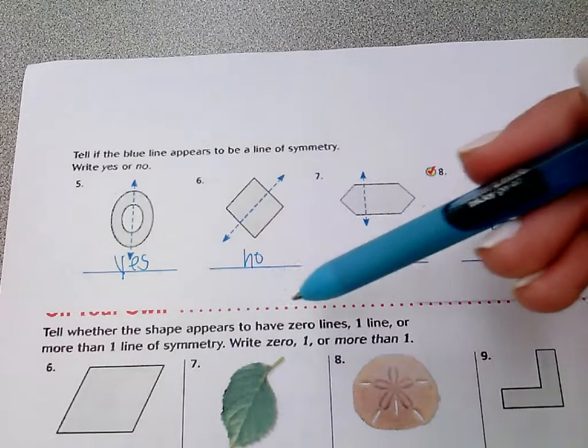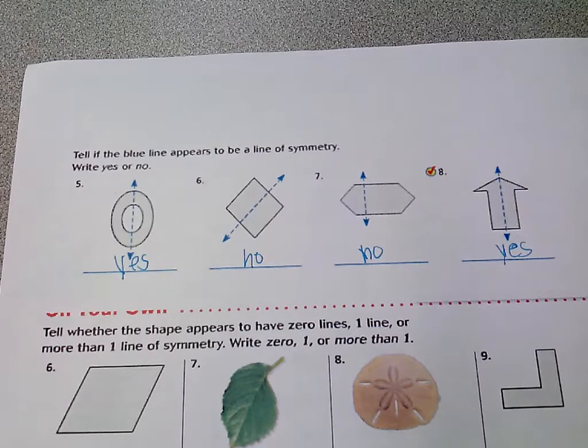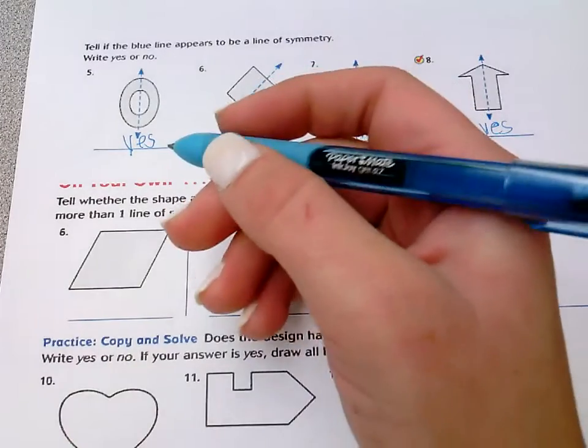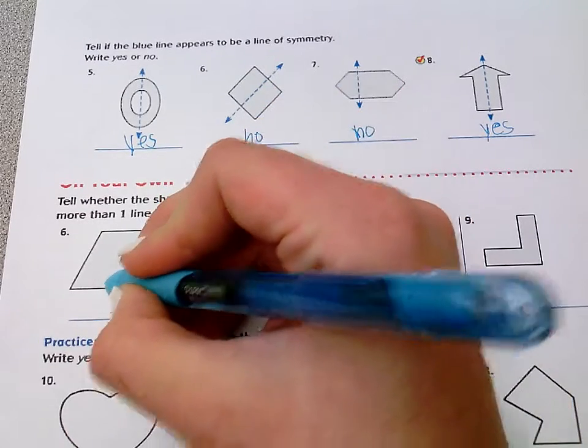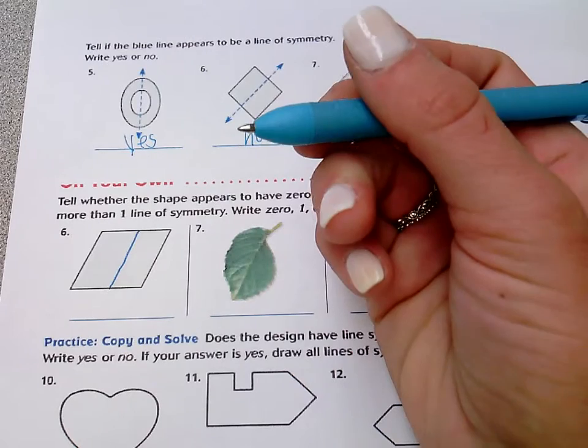Tell whether the shape appears to have 0 lines, 1 line, or more than 1 line of symmetry. Right, 0, 1, or more than 1. So this one is where you really need to practice cutting the shape in half, horizontally, vertically, all that kind of good stuff with your eyes. You have to envision it. So I like to draw on the paper. This one, we could go this way, and it would be the same.